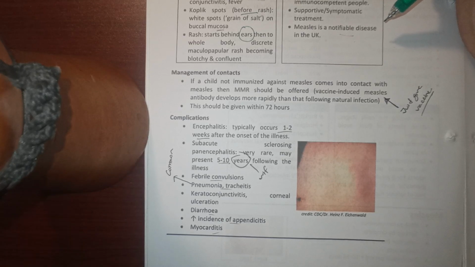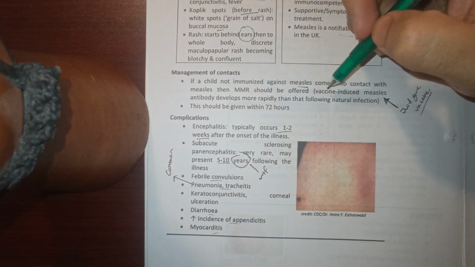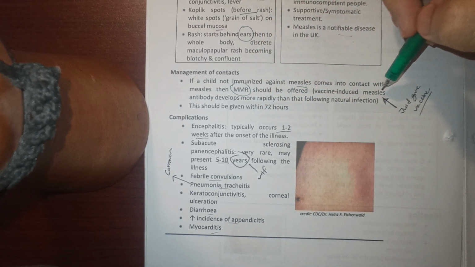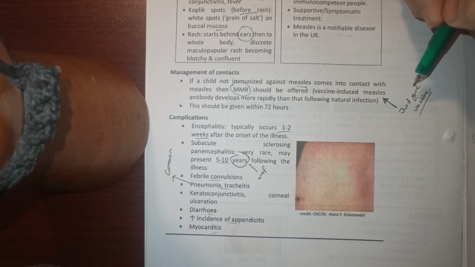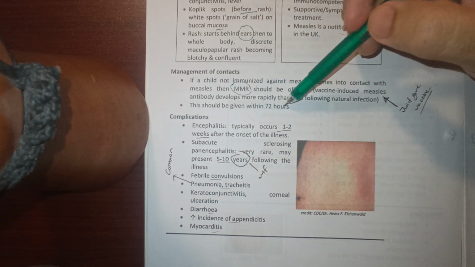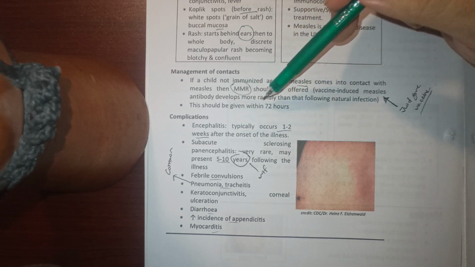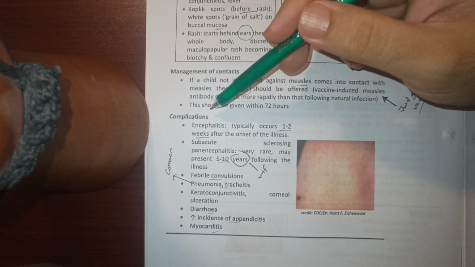Management of contacts: if a child not immunized against measles comes into contact with measles, then vaccine should be offered. Vaccine-induced measles antibody develops more rapidly than that following natural infection, so just give the vaccine within 72 hours. This is a live attenuated vaccine, by the way.